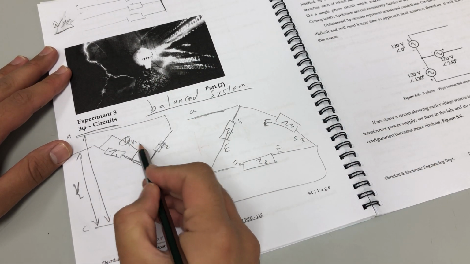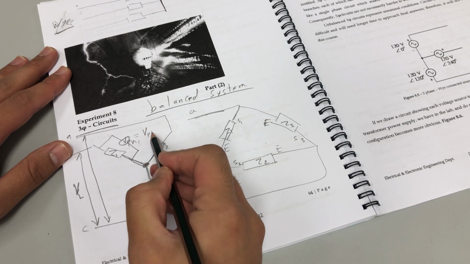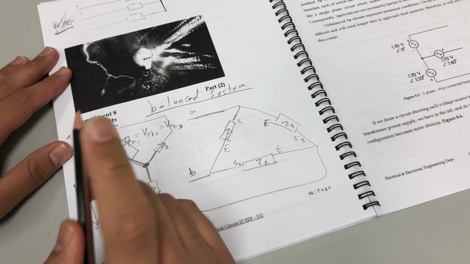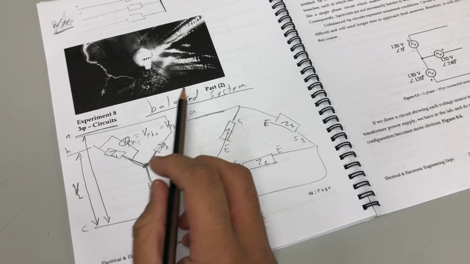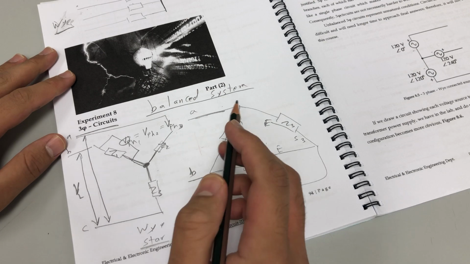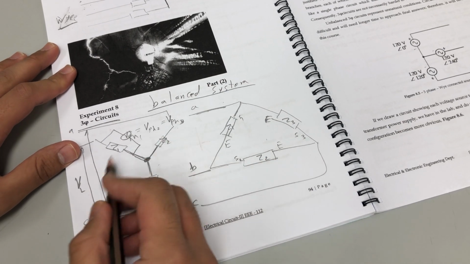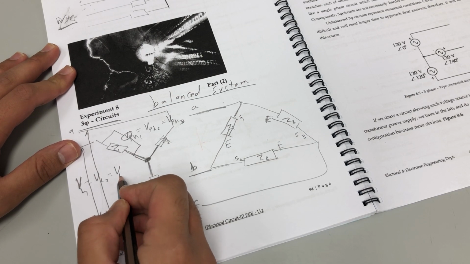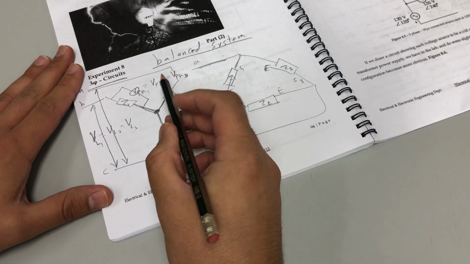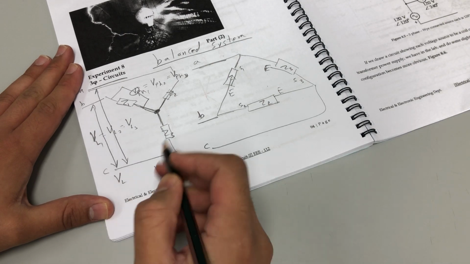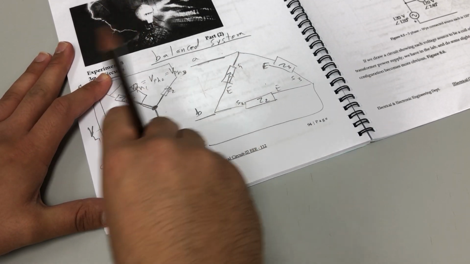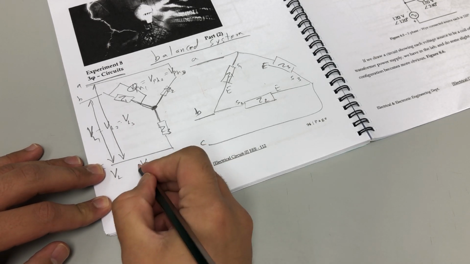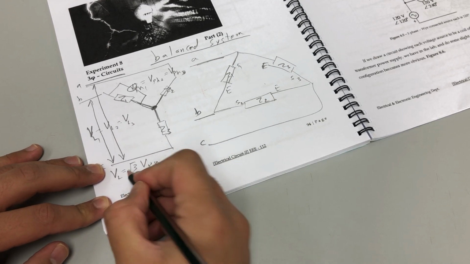And V phase 1 will equal V phase 2 equal V phase 3, okay, as a magnitude, not in the angle. The angle, as we know, between each phase and the other is 120 degrees. V line 1 equals V line 2 equals V line 3. The relation between line voltage and phase voltage, as mentioned in the theory class, is root 3.